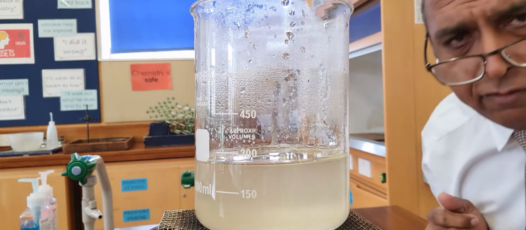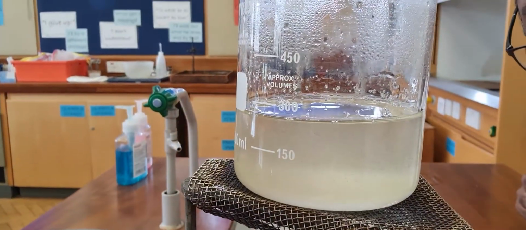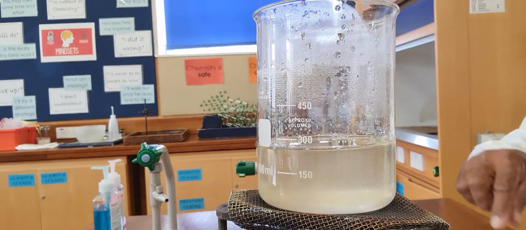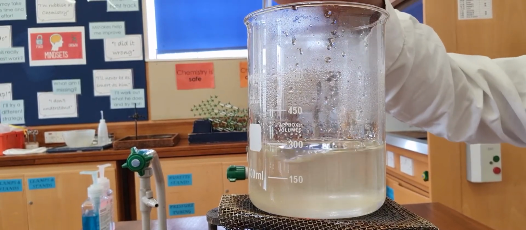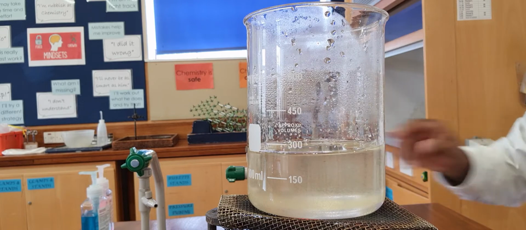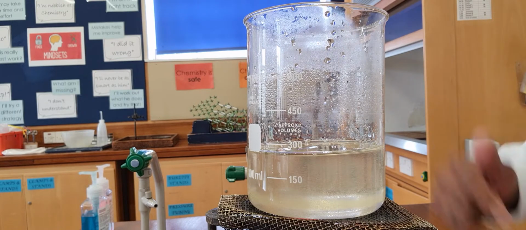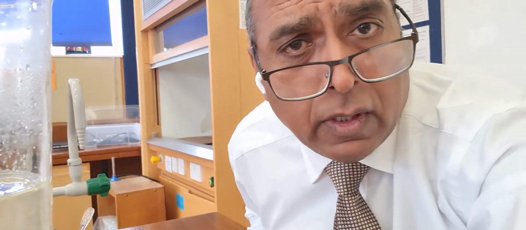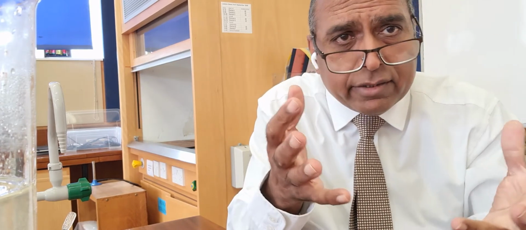And if there's some sugar floating around, even while it's boiling, can you see the crystals of sugar? I can see crystals of sugar, and there's some sugar floating around the bottom as well. Can you see the sugar floating around there? The sugar floats around, and that shows you that it hasn't dissolved, because you can see it.